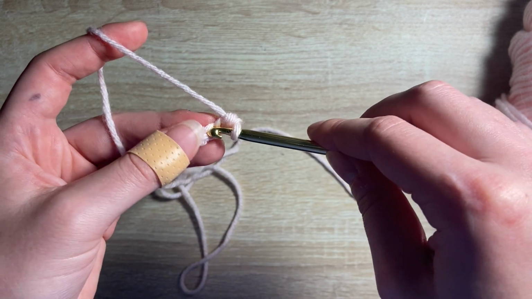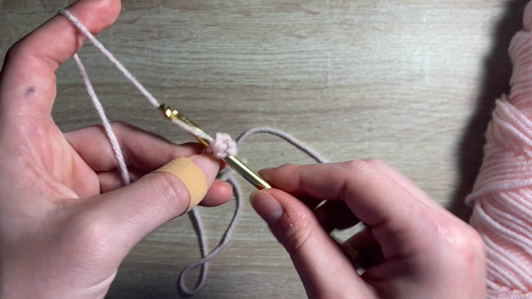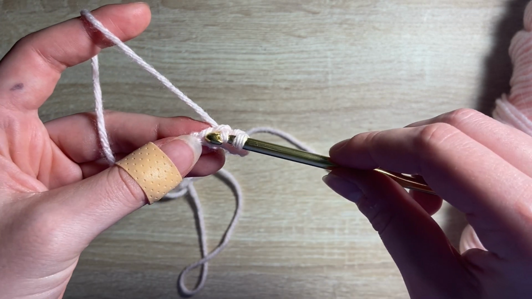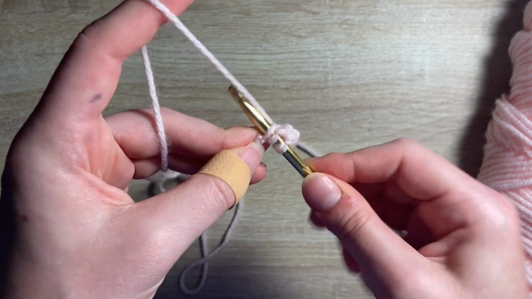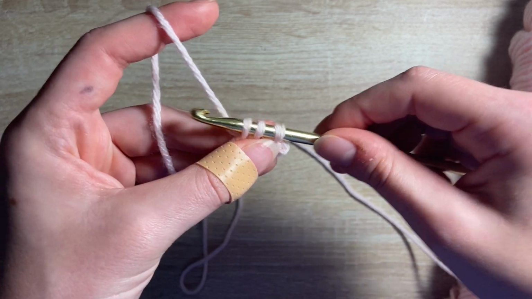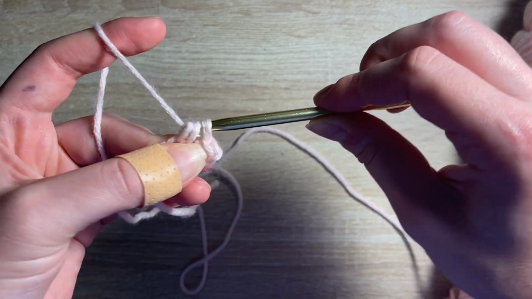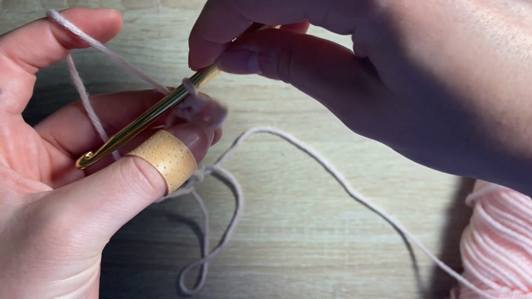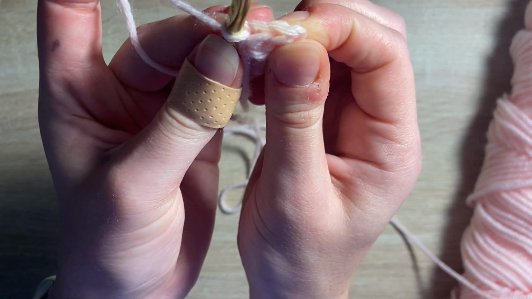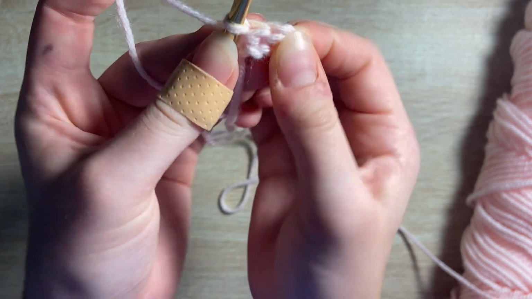We're going to go into that first chain, grab, pull through, into the next chain, grab the yarn, pull through, and then we're going to pull through all 3 loops on my hook. So we went from 5 chains to 2 single crochets at the top.